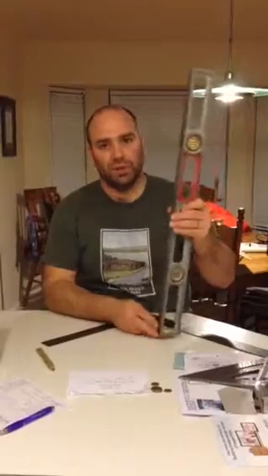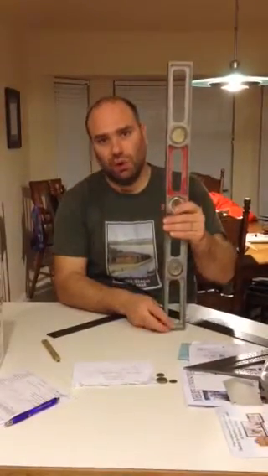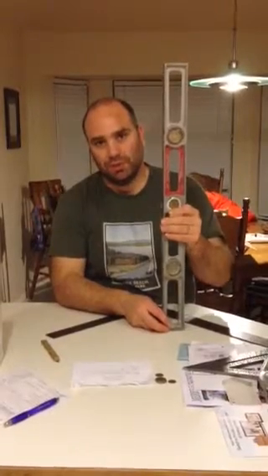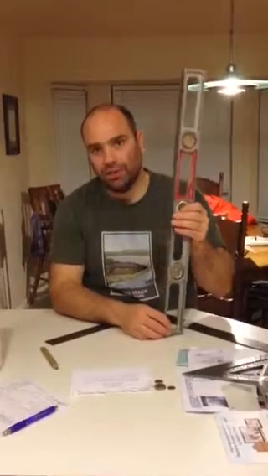In terms of scale, you know, this is a 2 foot level, so it's really only telling me that 2 feet of that 8 foot wall is plumb. Plus, these are notorious for not being very accurate. Oh, okay. So we might use a plumb bob, or actually nowadays we use a laser level, or a laser plumb, which is fairly accurate.